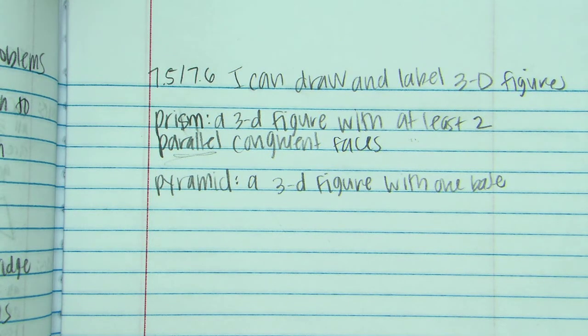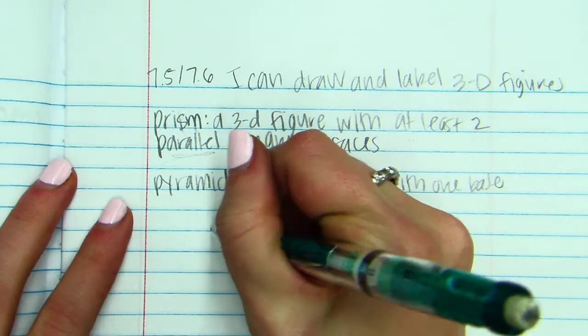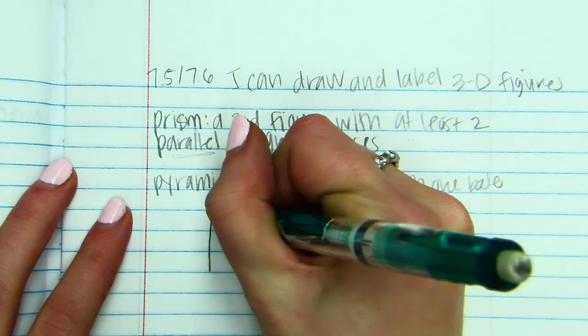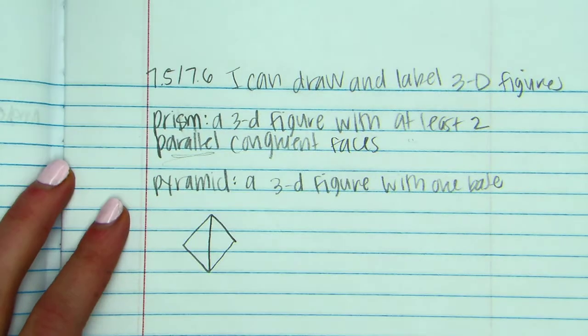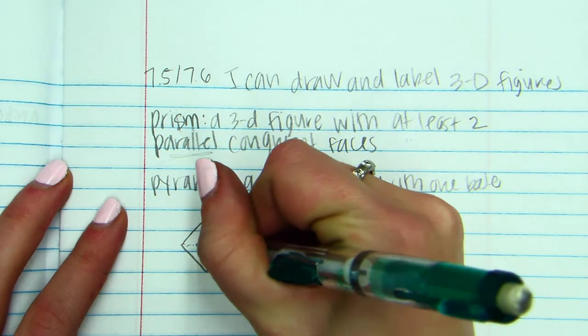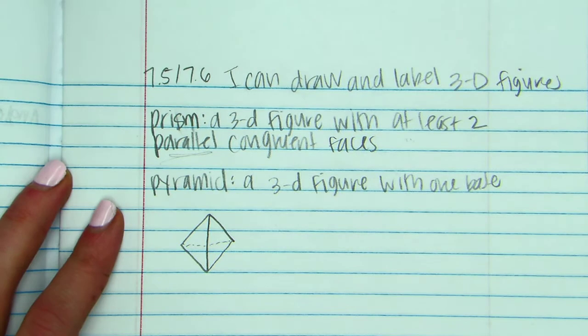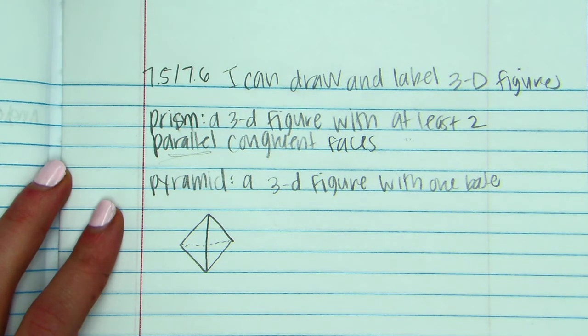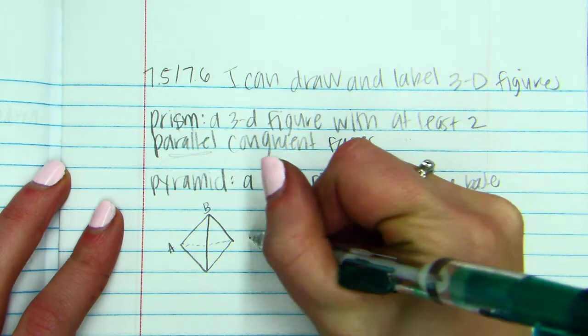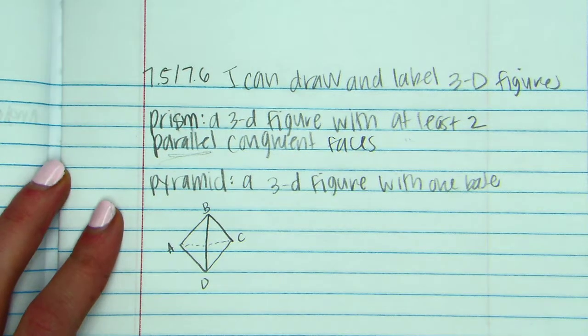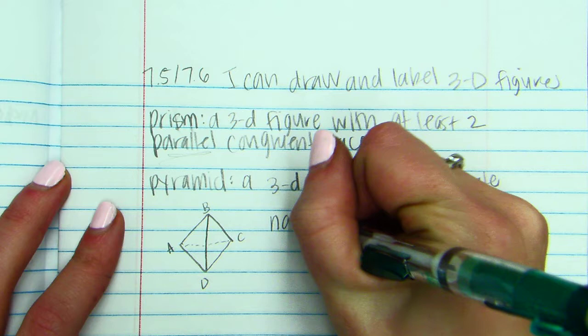So let's look at a figure. You're going to have to draw this in your notebook. So draw one line down the middle, and then you're going to draw two kind of triangles like that on the side, and then a line across the back like this, showing that it cuts it. There's an edge behind it that we can't see. And you're going to label the vertices A, B, C, and D. And so we have to name the figure.